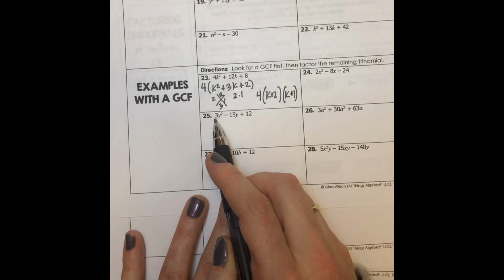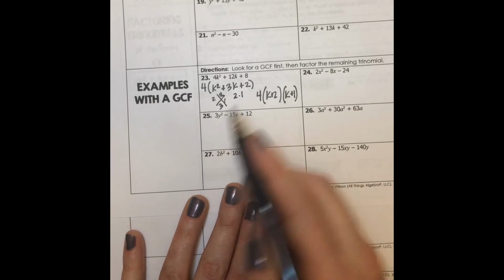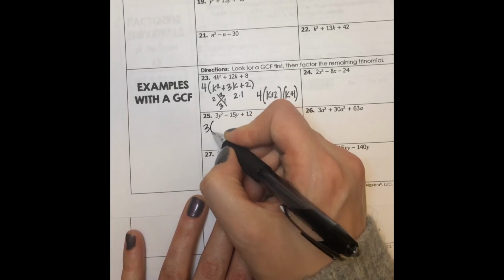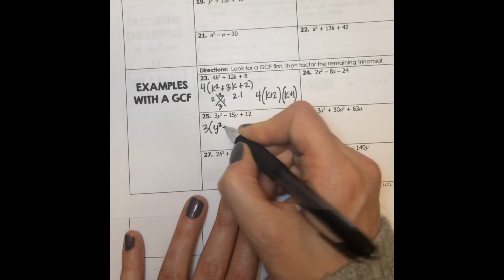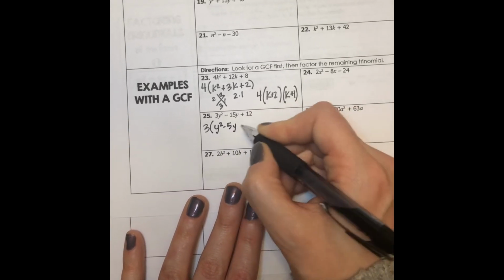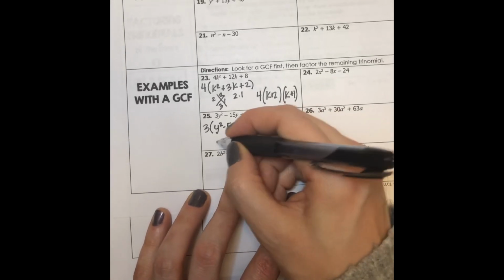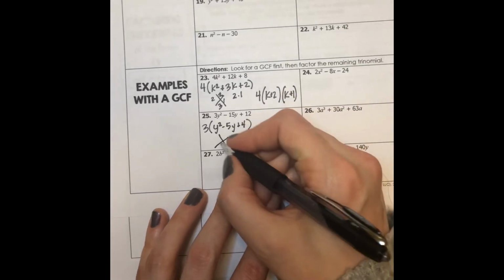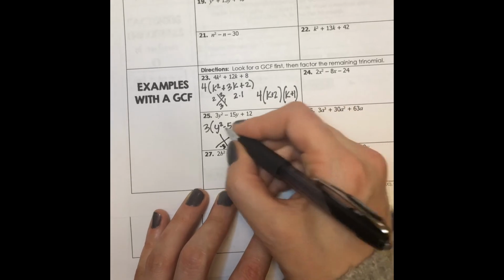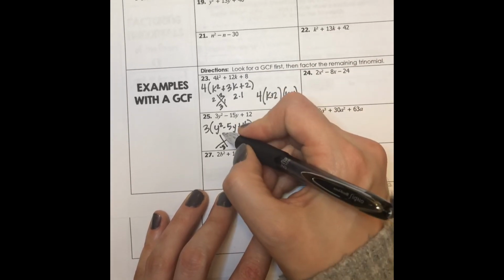Let's go ahead and do this one. Here, my greatest common factor is 3. So I'm going to pull out the 3. I end up with y squared minus 5y plus 4. When I do my puzzle, I get minus 5, positive 4.